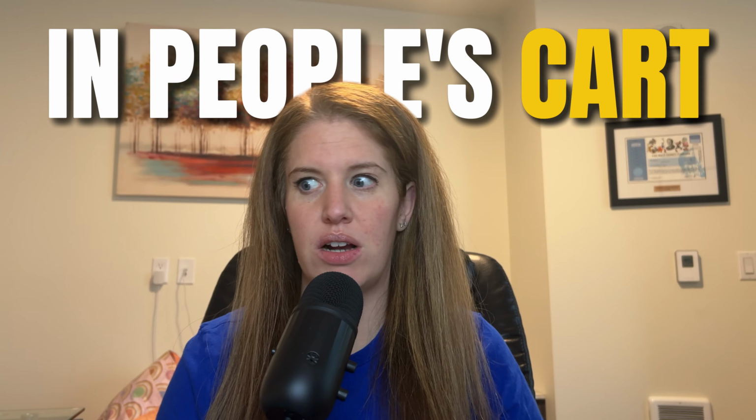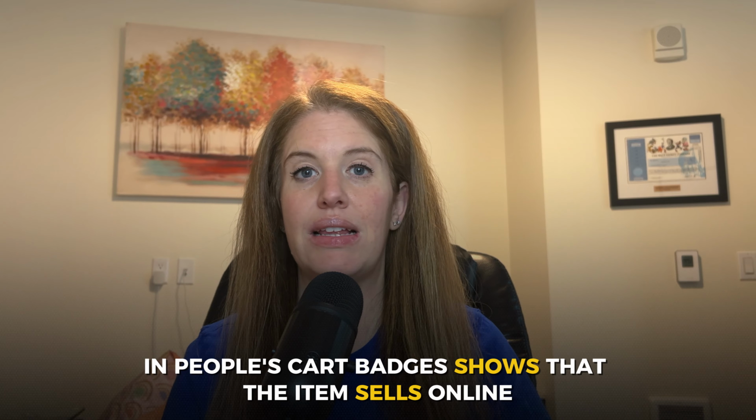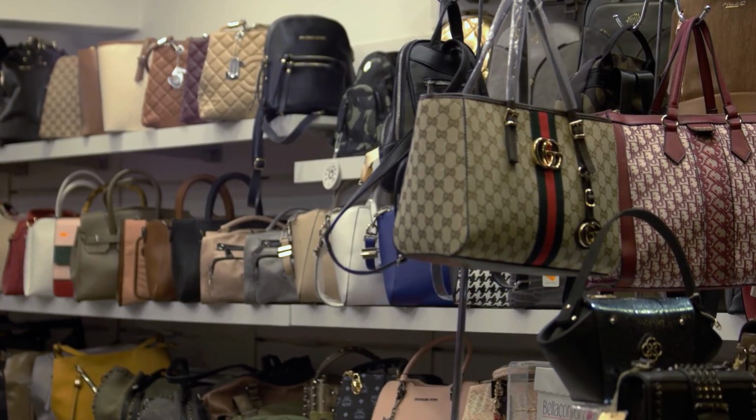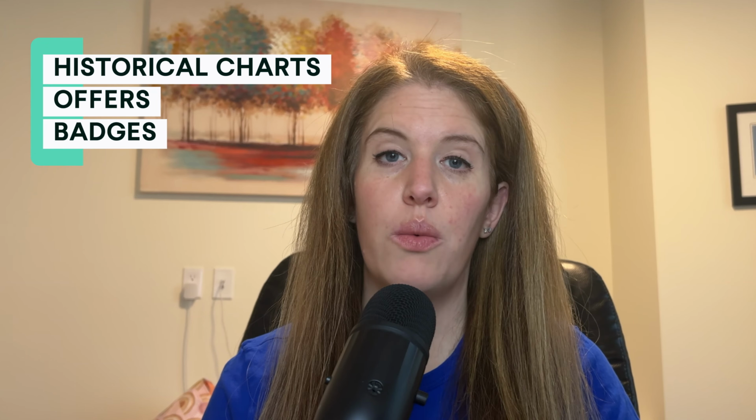Then you have cart badges. Now that could be in people's carts, 100 bought since yesterday. All that kind of verbiage changes so often, like 75 bought since yesterday, 25 in people's carts. Those tell me that it sells online, which is perfect because I want to know what sells online versus what's selling in stores. Those are completely different. And I honestly don't need to know if it's selling well in store. I just want to know if it sells well online because that's where I put my products. Having these 3 items is crucial when it comes to sourcing.